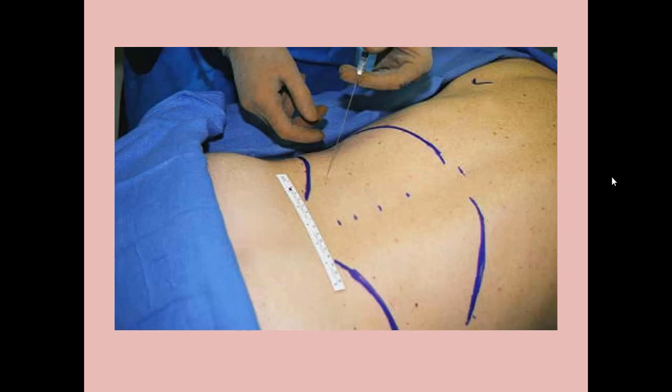The patient is in the prone position and you can see the needle here, and this is the vertebral column. The needle goes into the paravertebral space, and just like the celiac plexus block we talked about, it can be done under CT guidance, fluoroscopic guidance, or even ultrasound guidance.